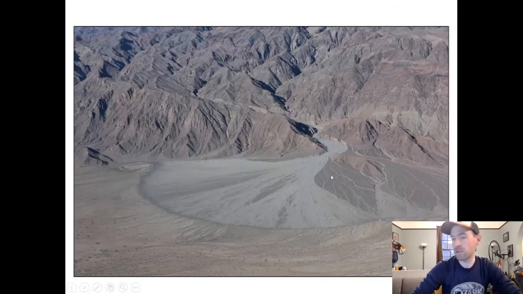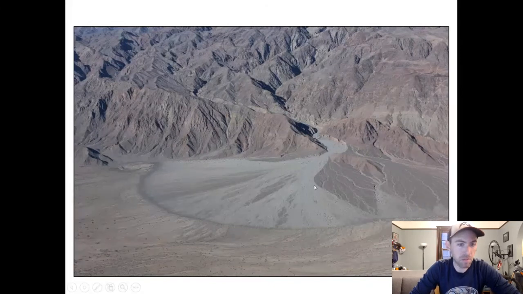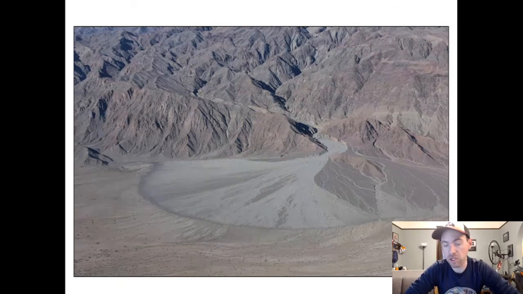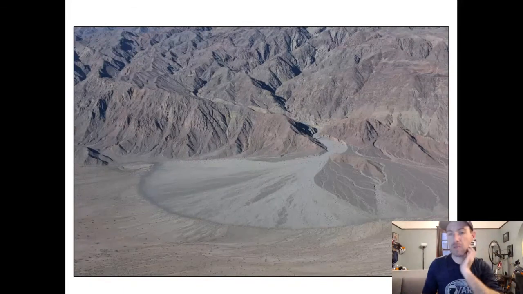Okay. There are some other really cool features that you might notice here. Some parts of the fan may actually be incised. That may be due to tectonic changes, or it may be due to changes in climate, sediment supply, etc. Those can also occur from what we call autogenic changes, or internally driven changes, where sometimes the fans just sort of pulse, where they steepen and then they incise, and then they steepen and then they incise. You can see this in experiments as well as in natural systems.